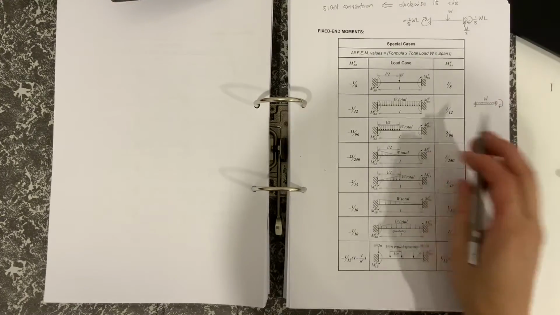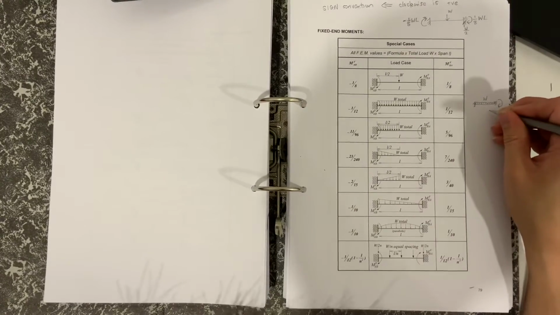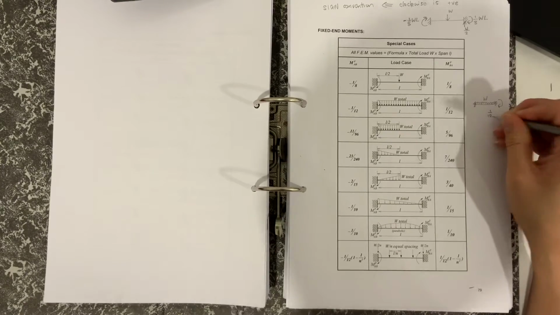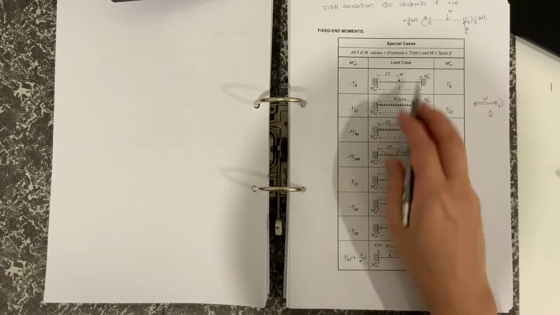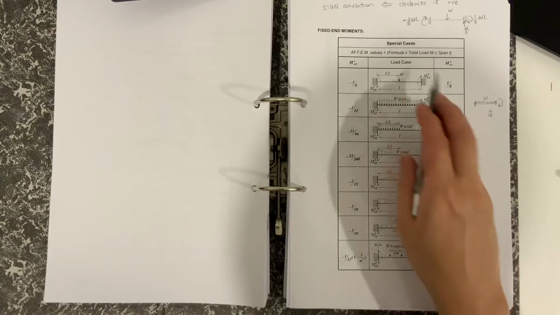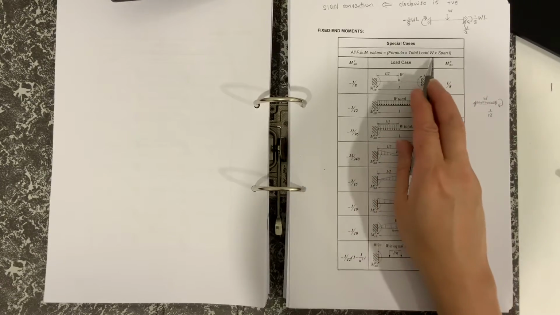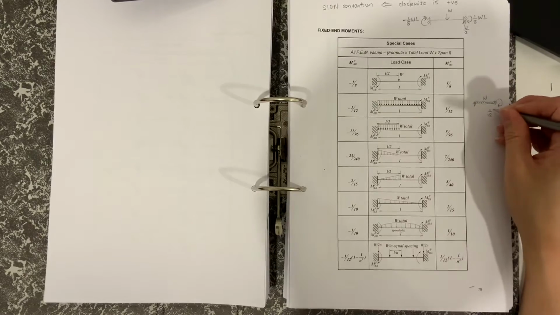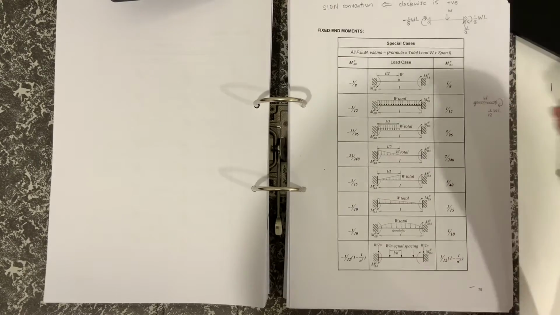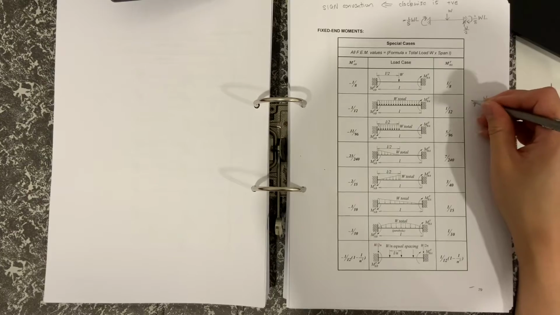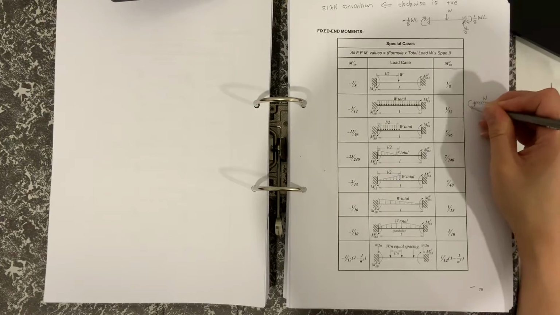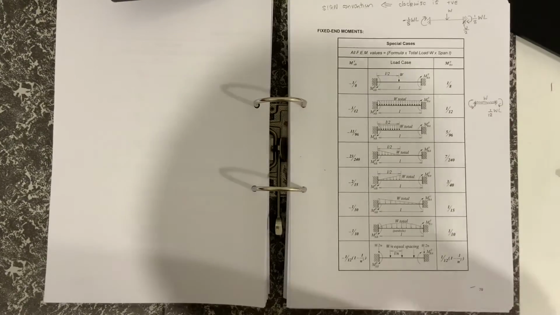And then this equation becomes 1 over 12 multiplied by the total load, which is going to be W, and then multiplied by the span, so you're going to get 1 over 12 WL. And then on the other side we would have a reaction moment shown like there.